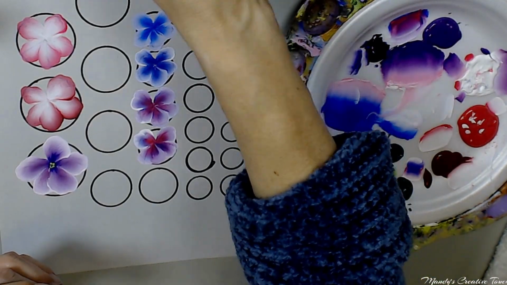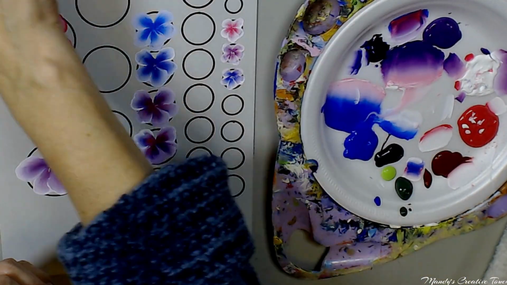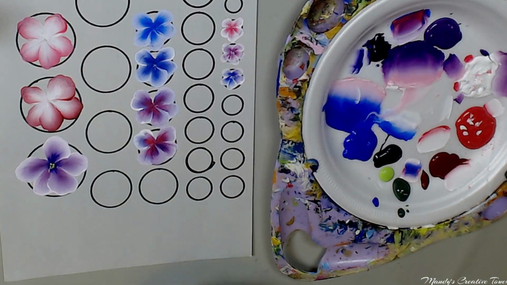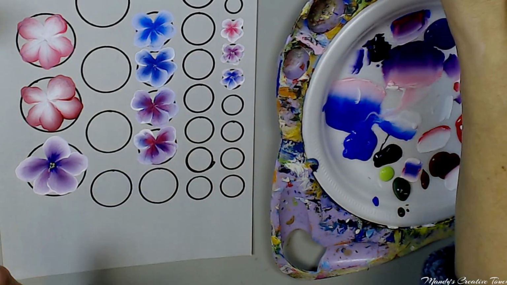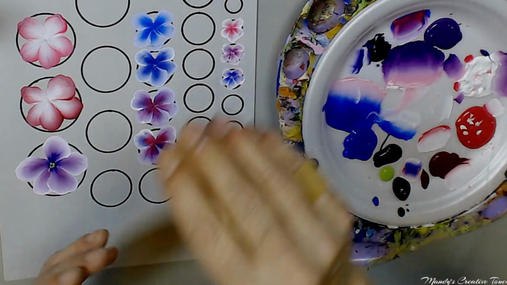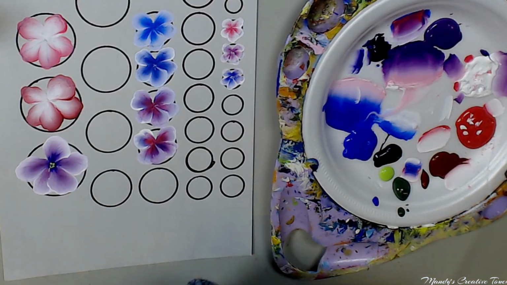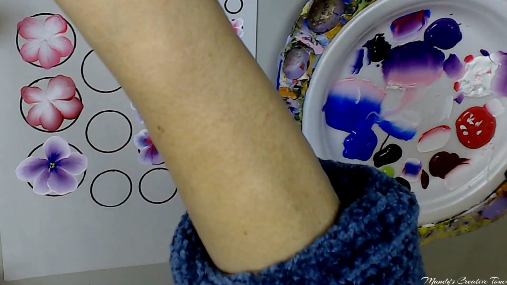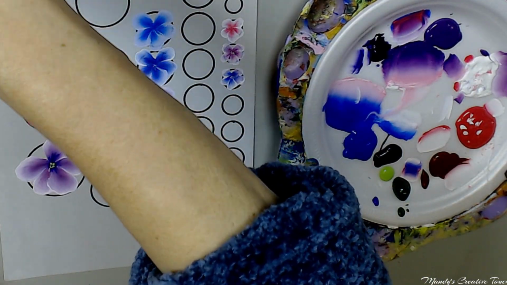You always want to try and use a little bigger brush for your leaf than you did for your flower. So it depends on what you use for your flower. Then you want to use one size bigger.